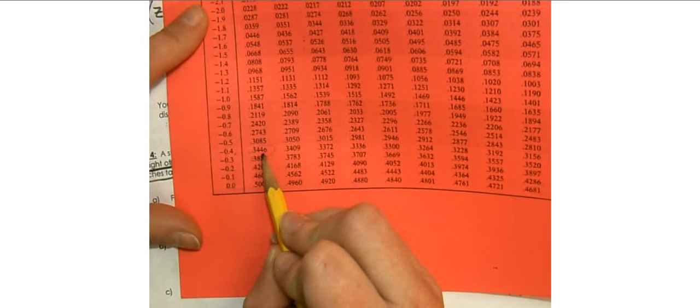Notice up here we see the 0, 0. And we end up with 0.3446. And if you were to draw a picture of what that would look like, we would recognize that our mean would be at 0, and -0.4, well, we call this one standard deviation. We would call this -0.4. And we want to shade everything below it. So clearly that is less than 50%.